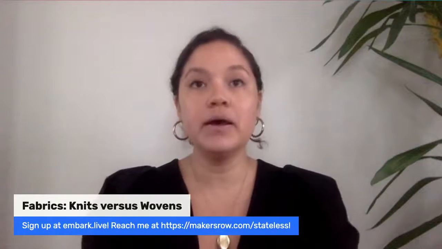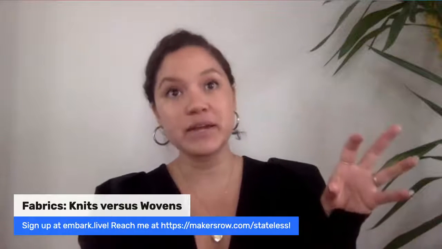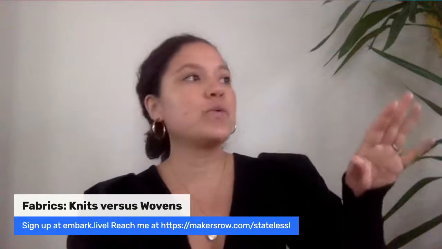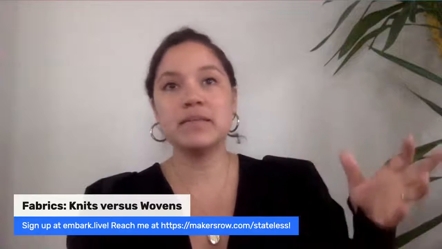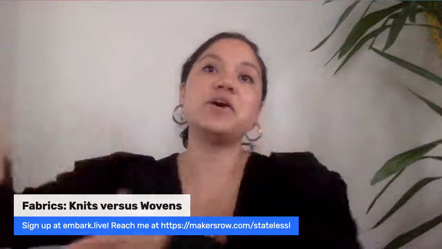Most of us here on Makers Row and Embark Live are going to want stock programs. We don't really have the ability to work with custom fabrics. Keep that in mind. There are amazing stock program vendors who work with the mills directly. They say, oh, we love this Tencel jersey, we want it in these colors. They develop the colors, and they buy the minimum, let's say 3,000 yards. They buy that 3,000 yards in every single color, and then they sell it off to all of us.